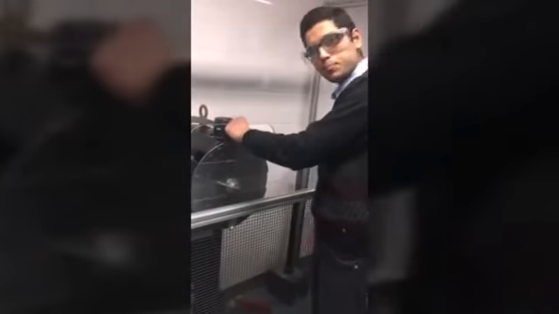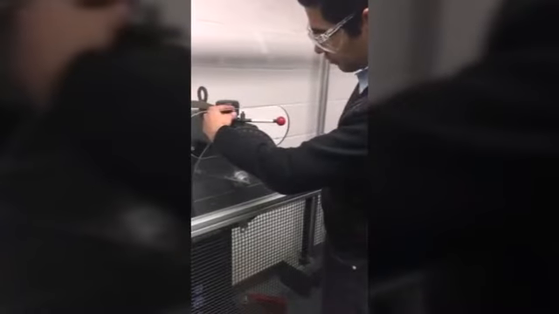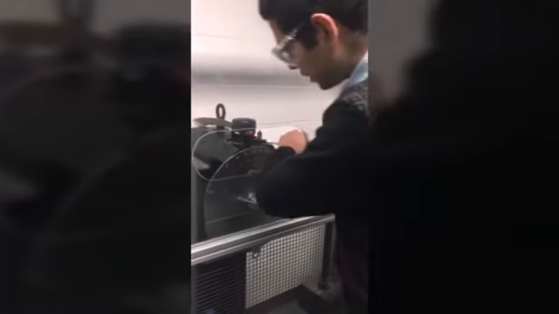I will take out the pin from the number 1 position, and then I will put it in the number 2 position, that is called release. And then I will take this to the release position. Okay, and then our pendulum goes.